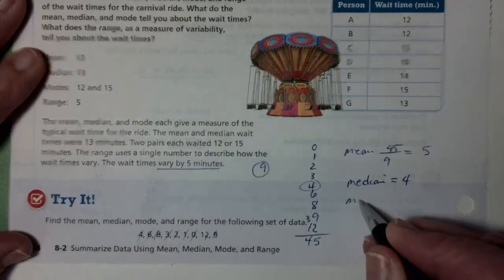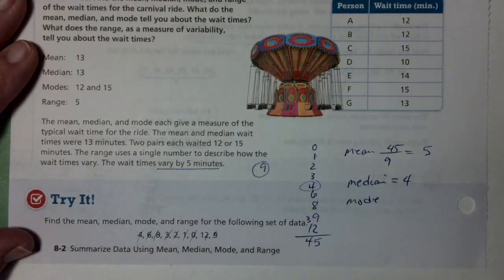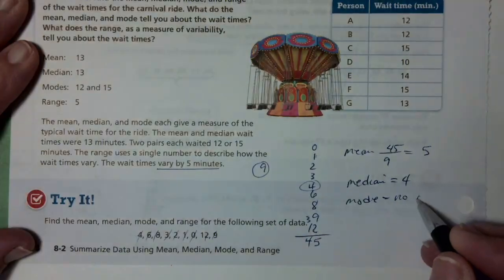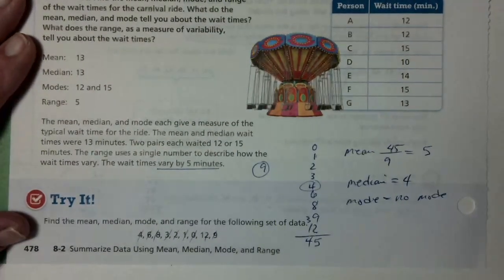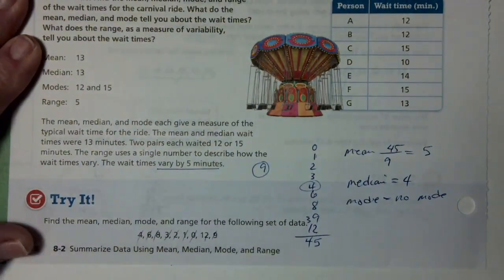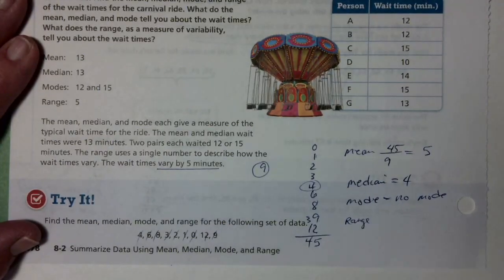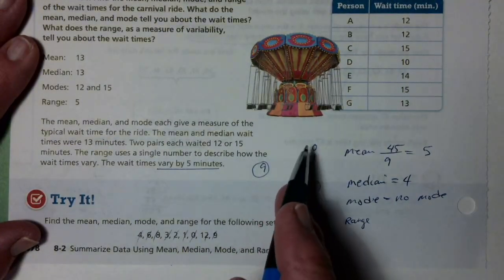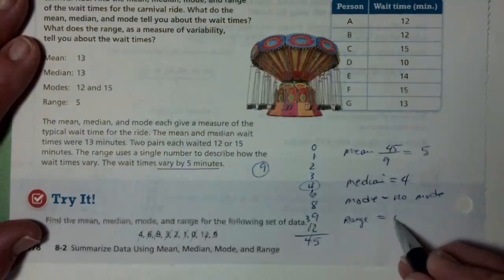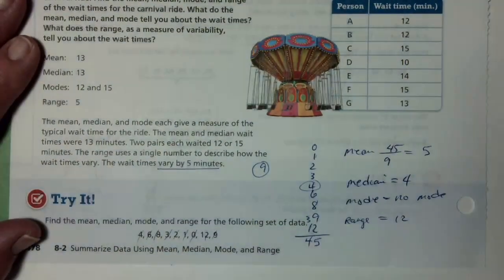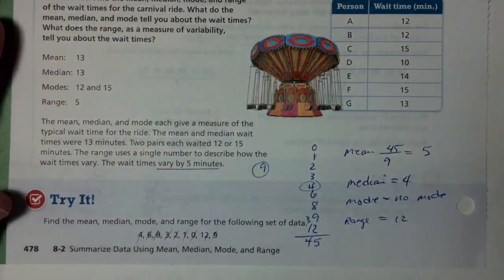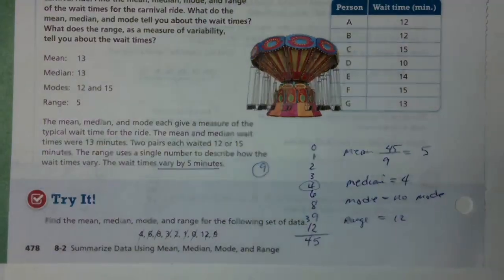My mode is the one that shows up the most number of times, and I don't see one. So there is no mode. There's nothing repeated. My range is going to be 12 minus 0. 12 minus 0 is 12. Okay, now we have to describe this.